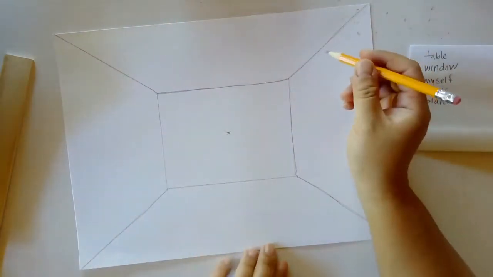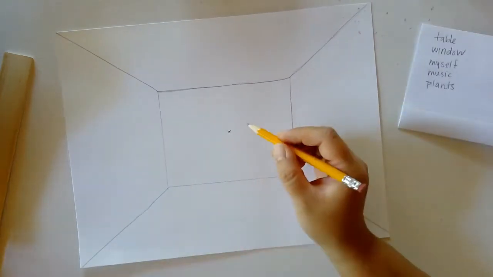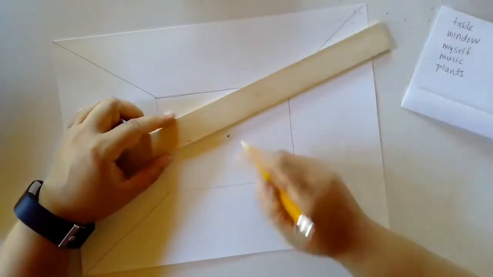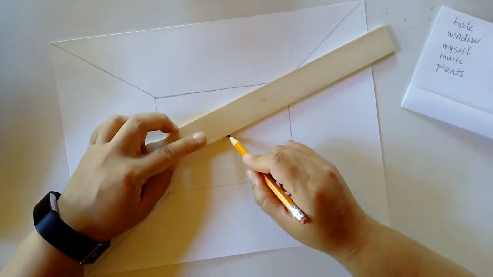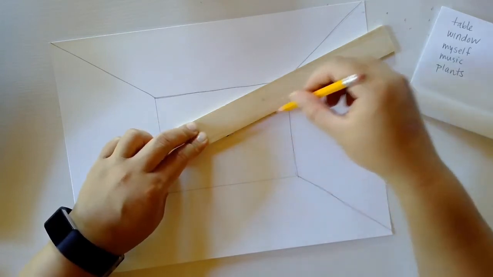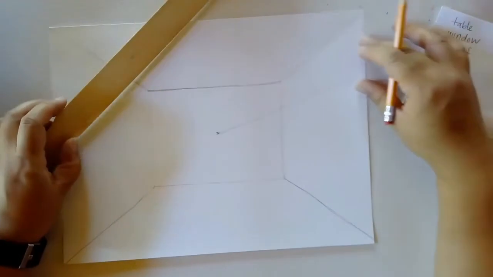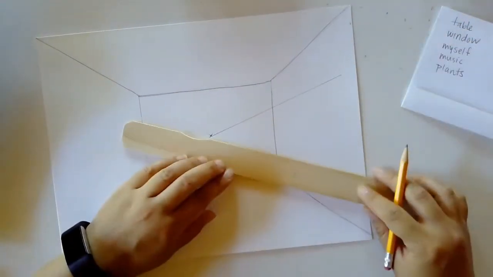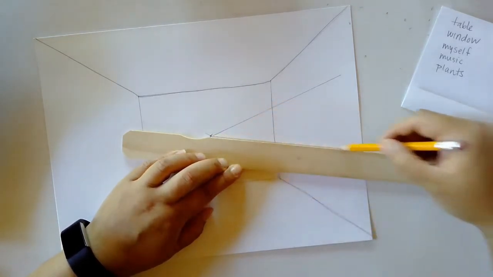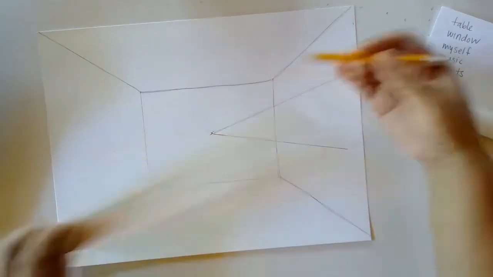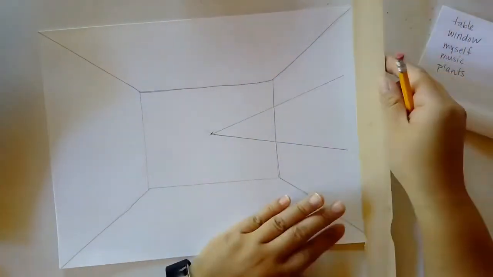The first thing I'm going to include in my room is a window, and the top and the bottom of my window should be a diagonal line that goes towards the vanishing point. So I'm using my ruler again, and I'm drawing very lightly. It looks like a triangle right now, but remember we will be erasing many of these lines.